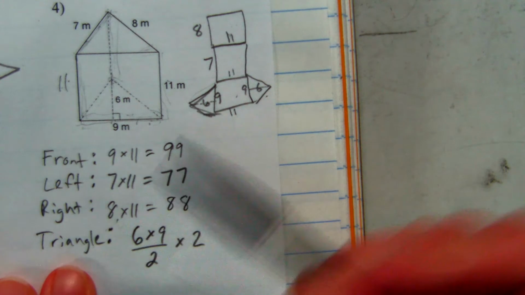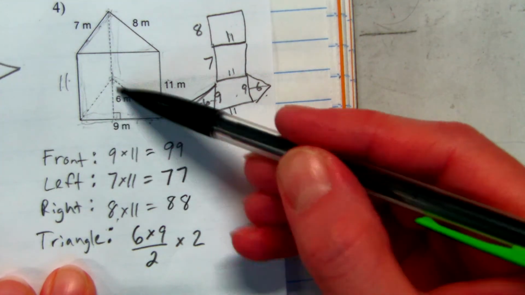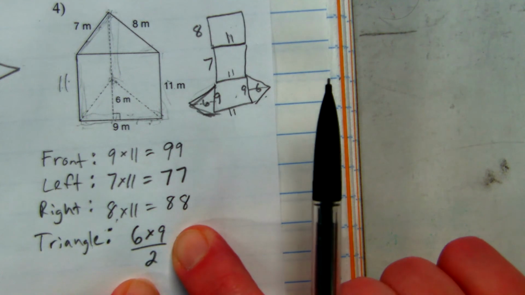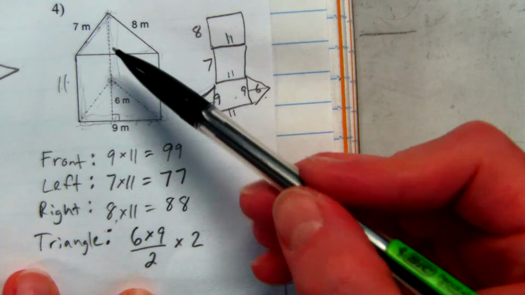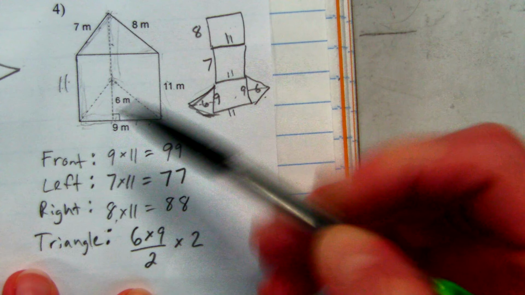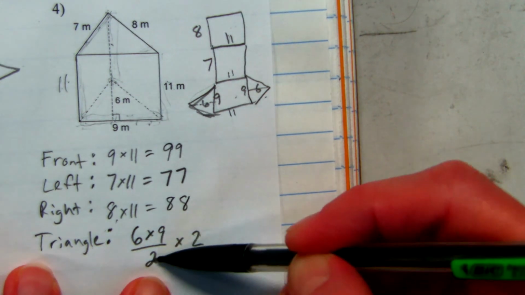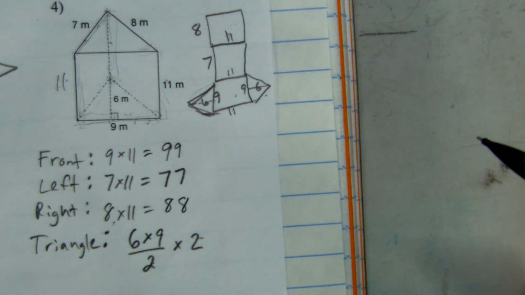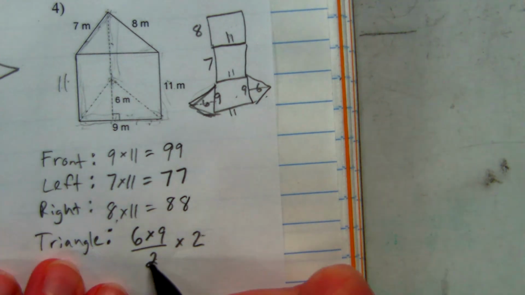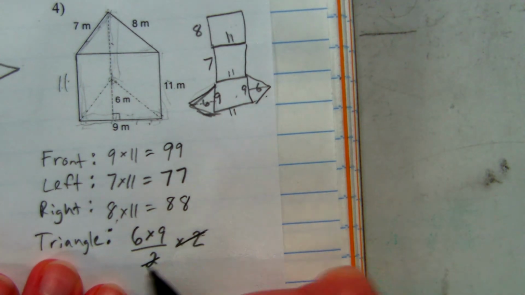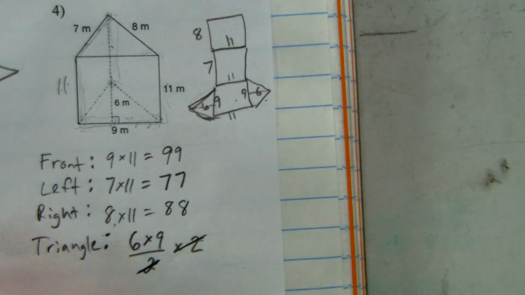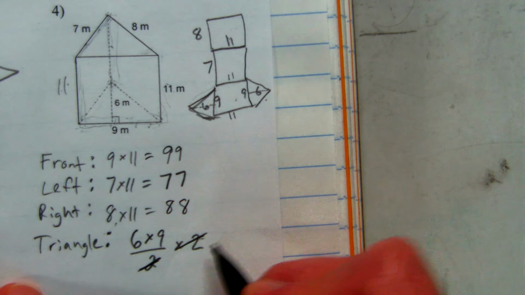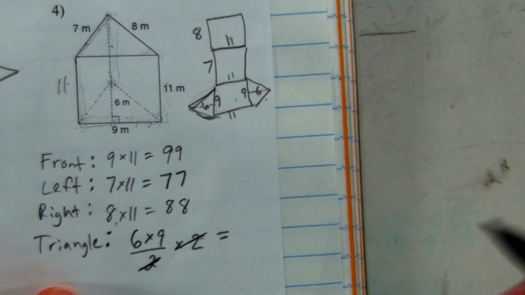All right, so for the triangles, we're looking up here. The base is 9 and the height is 6. So to do one of those triangles, I would take 6 times 9 and divide by 2. But remember that there's 2 of them on the top and the bottom. So then I'm going to multiply by 2. If I divide by 2 and then multiply by 2, what happens there? It stays the same. So really we can just get rid of the divide by 2 part because there's going to be 2 of them, and 2 of them together would make a parallelogram. So we just have to know what 6 times 9 is. So what is 6 times 9, Johnny?